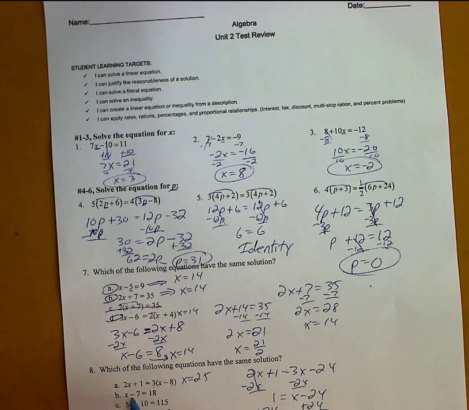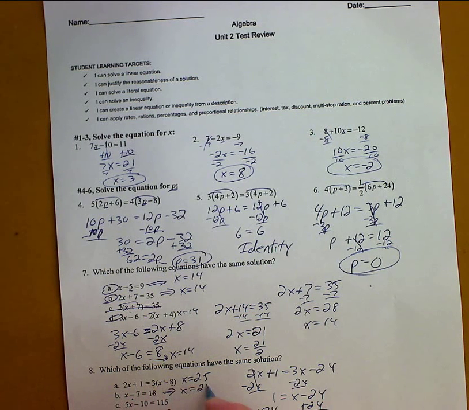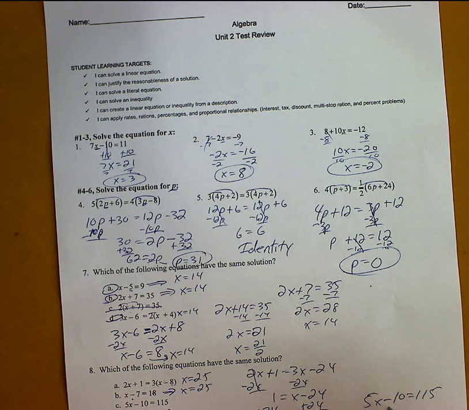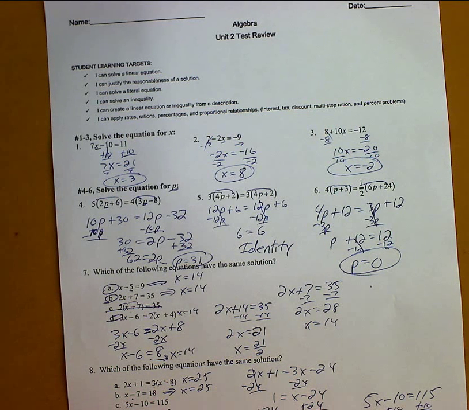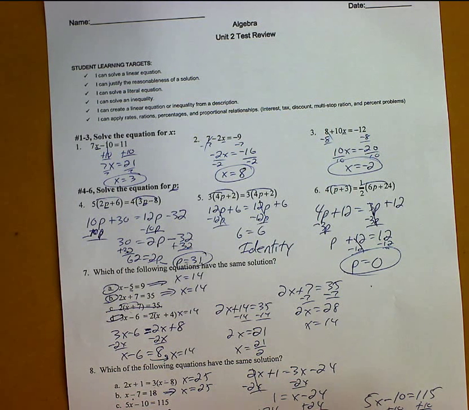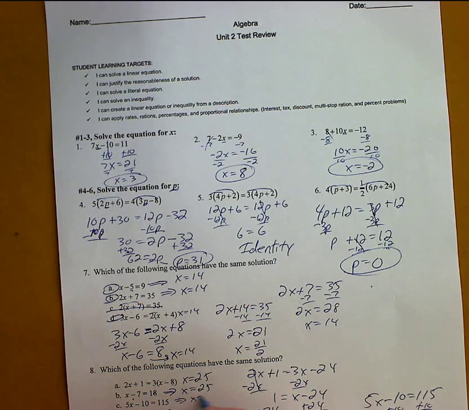Over here, B. I would add 7 to both sides. 18 plus 7 is 25. So this is x equals 25. I'll rewrite this one. 5x minus 10 equals 115. Add 10, add 10. We get 5x equals 125. I got to divide by 5 and divide by 5. 125 divided by 5 is 25. So this one is x equals 25.